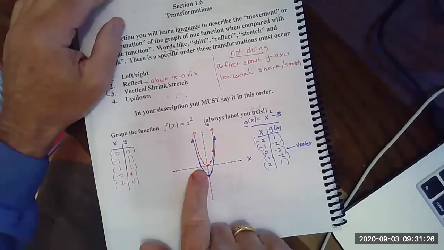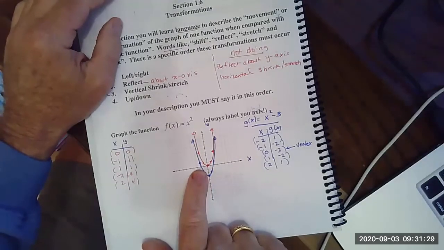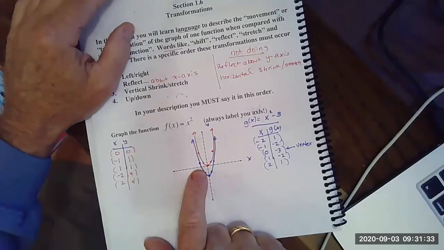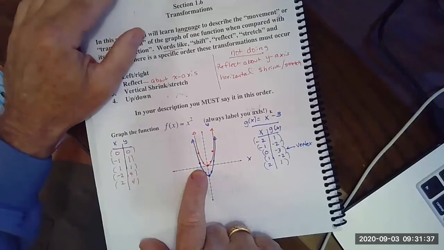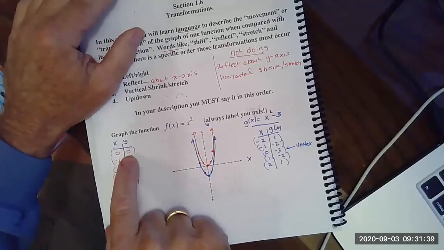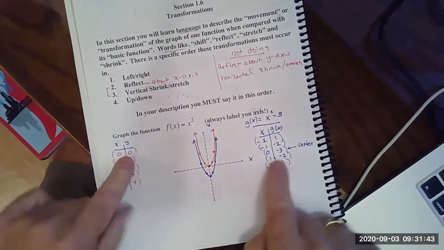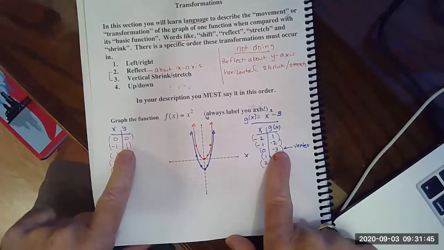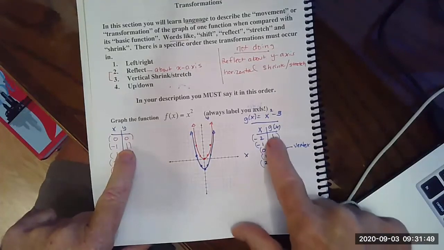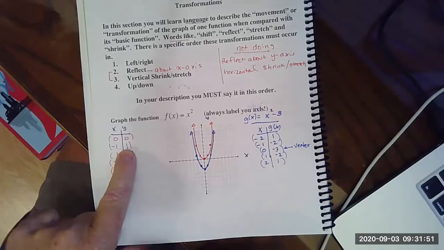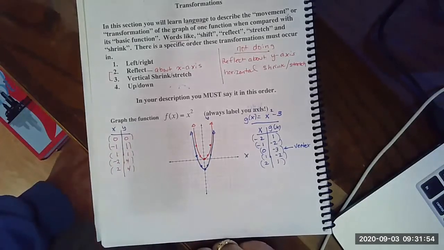Now if it's going down, you're affecting all the y values only, not the x's. So going down means you subtract 3 from every y value. Subtract 3 from 0 and you get -3 right there. Subtract 3 from 1, you should get -1 somewhere, which is not shown because I didn't plot that point, and so on.